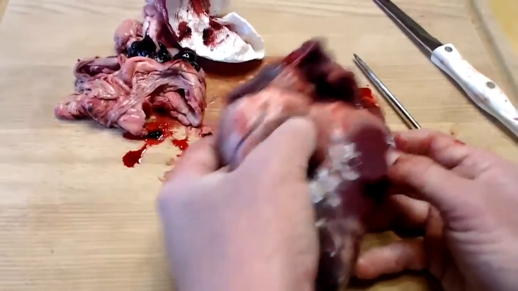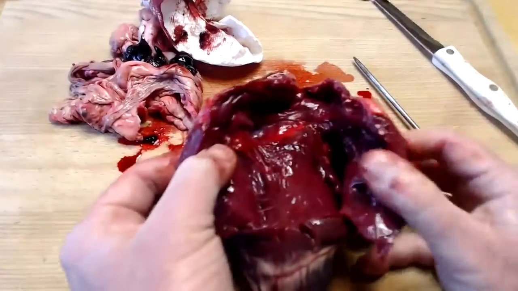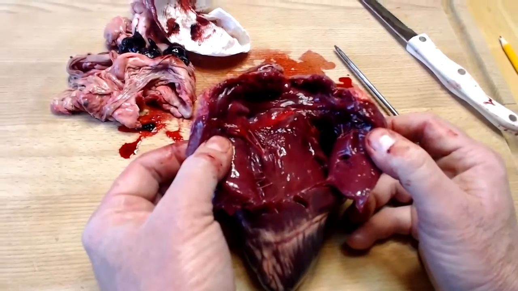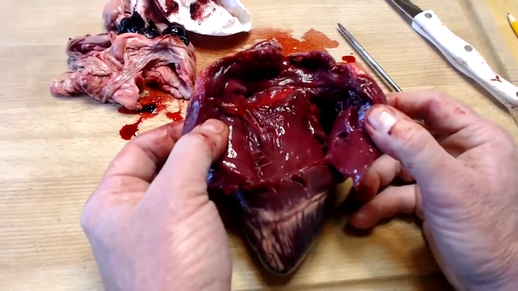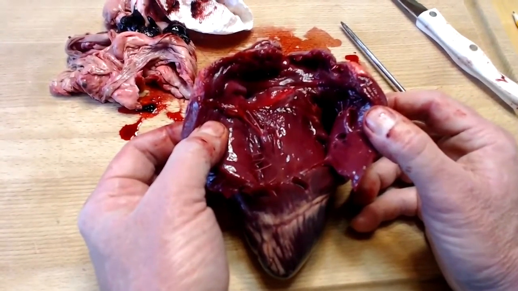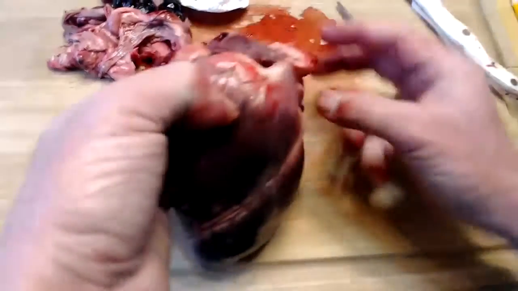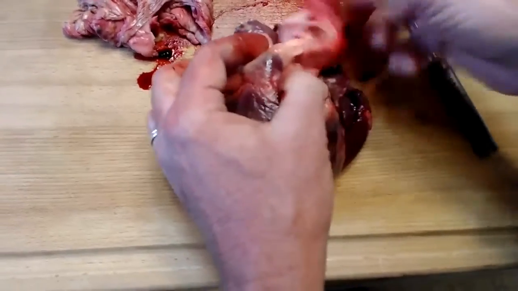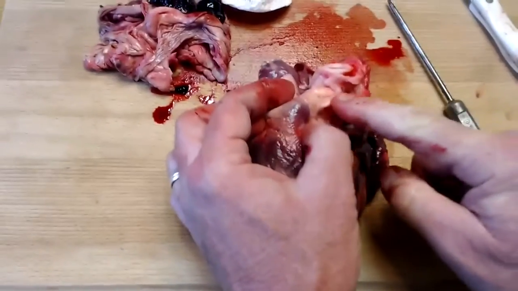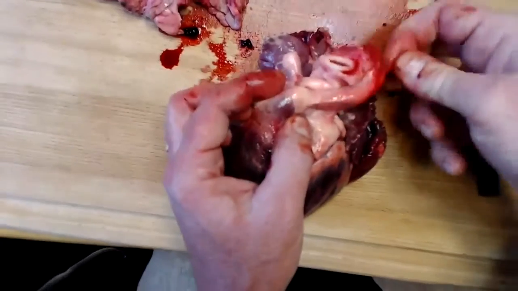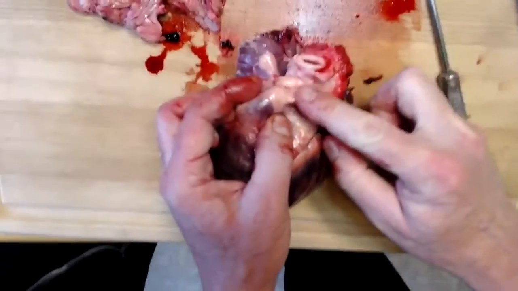So let's go to the right side again, and let's now look for one of the 2 semilunar valves. From the right ventricle, we said blood is taken to the lungs via the pulmonary arteries. And so this structure right here, this white structure, is called the pulmonary trunk. So this is leading to the lungs.